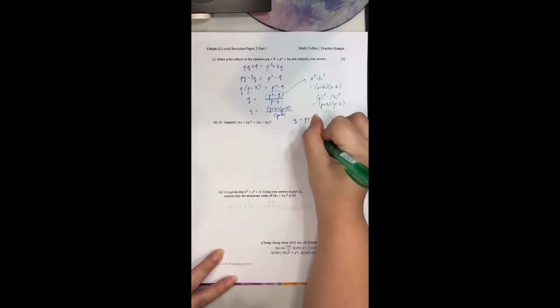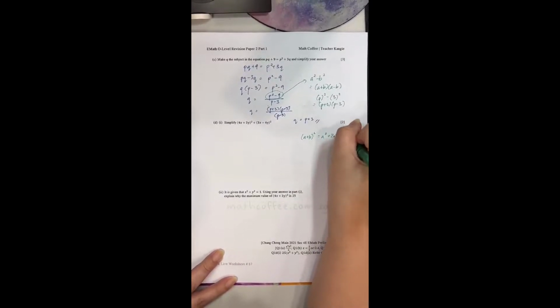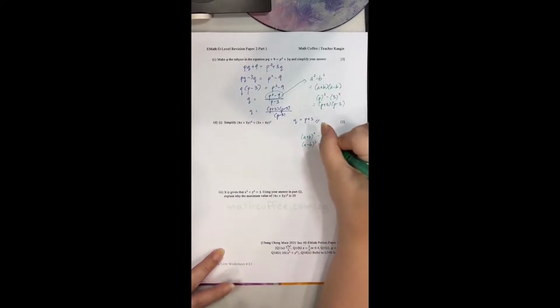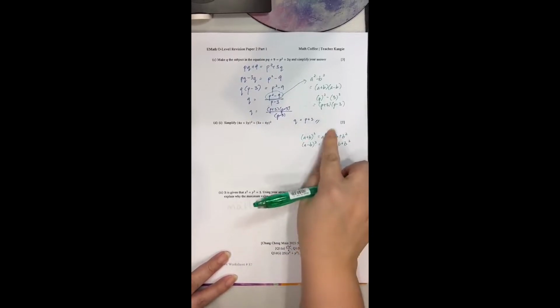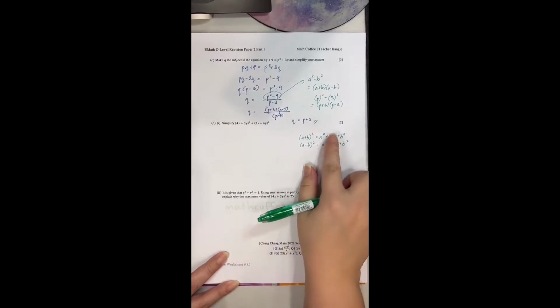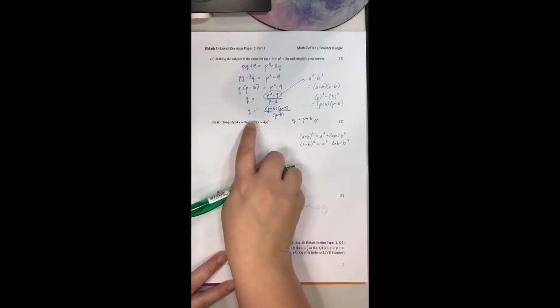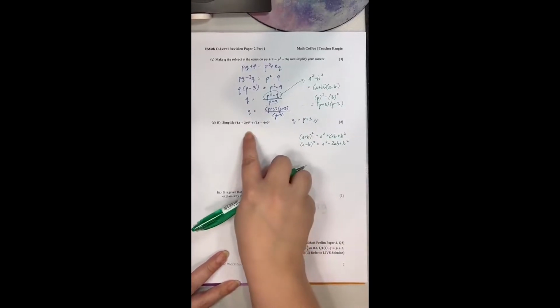A plus b square is a square plus 2ab plus b square. A minus b square is equals to a square minus 2ab plus b square. So these are the two identity formulas. This is actually a plus b square. This is actually a minus b square. So I'm going to use this identity to straight away expand this.